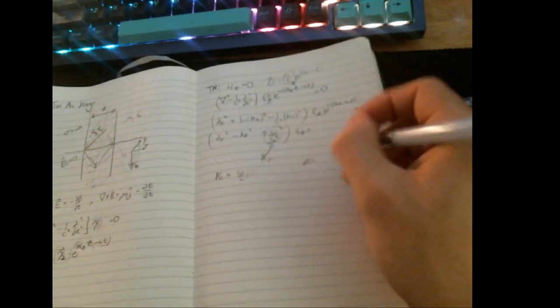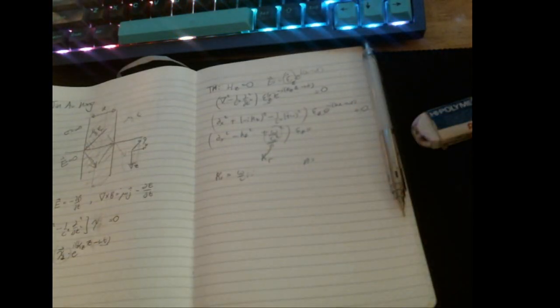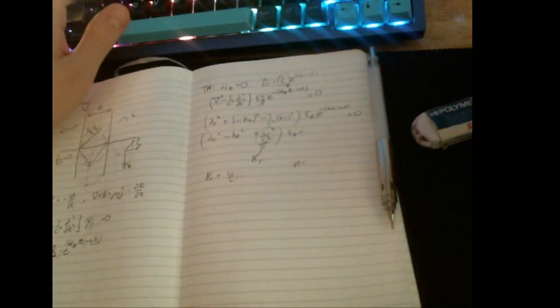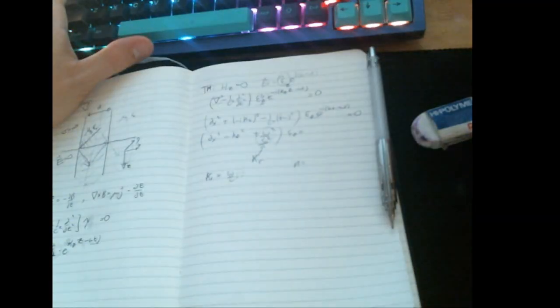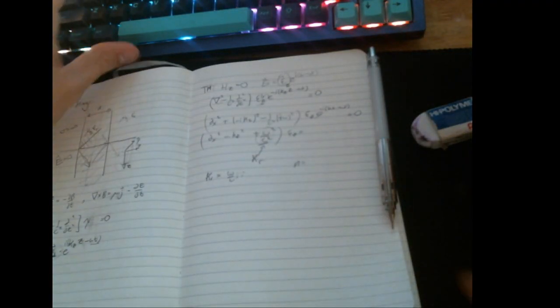So n is defined as, I don't actually remember. We have to double check that here. So let me just quickly look up the index of refraction.